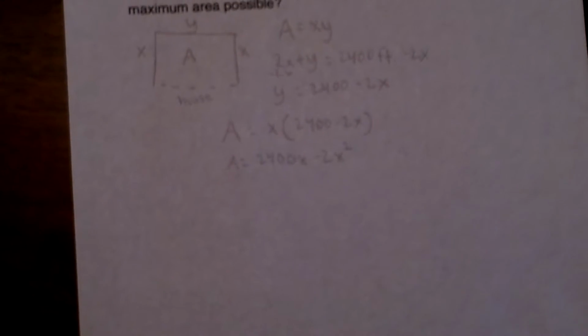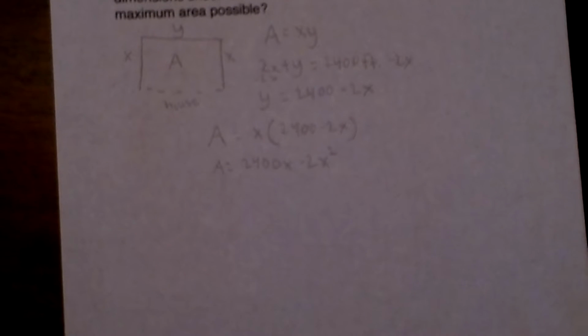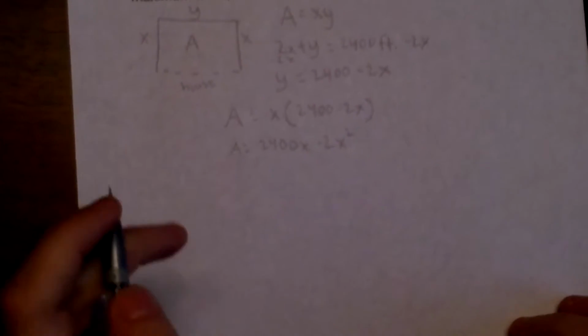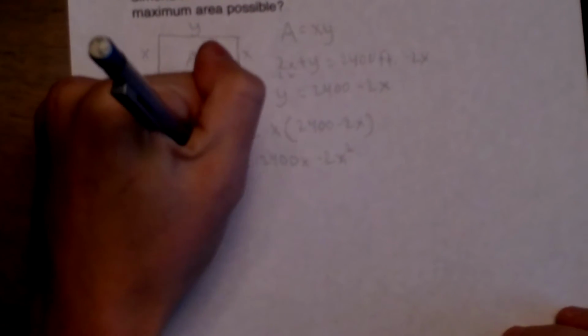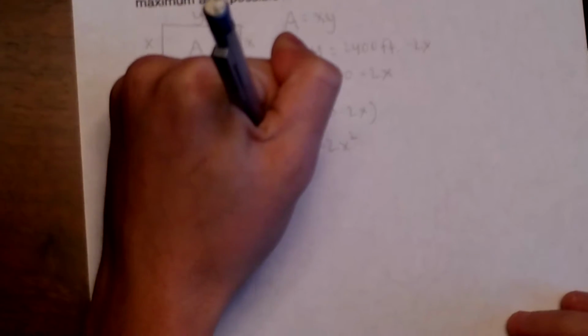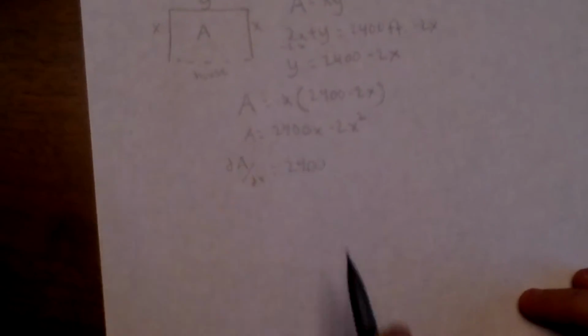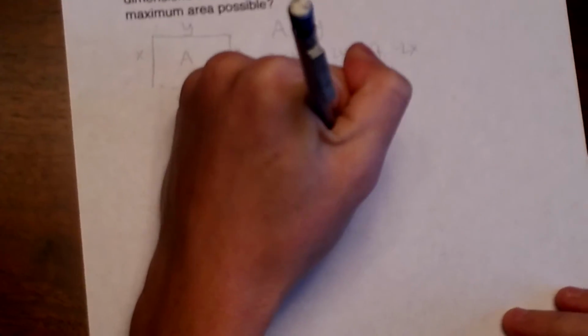So now you need to take the derivative of your maximized equation. To take the derivative, since it's in terms of x, dA over dx will equal 2,400. The x is now gone since you are taking the derivative, minus, bring the 2 down and multiply, and then subtract 1 from your exponent, so minus 4x.